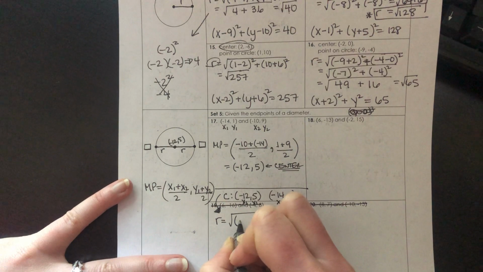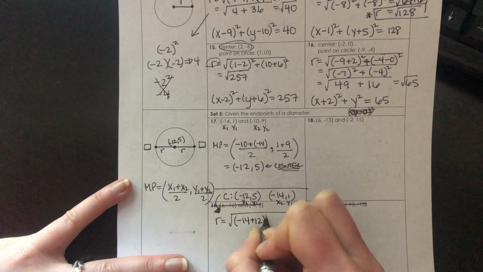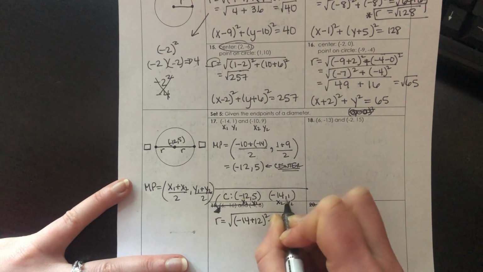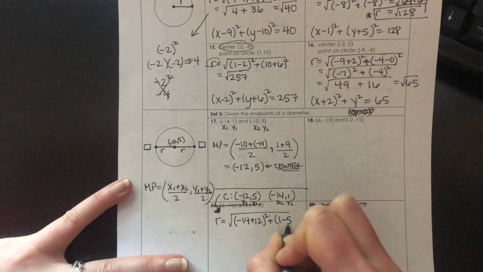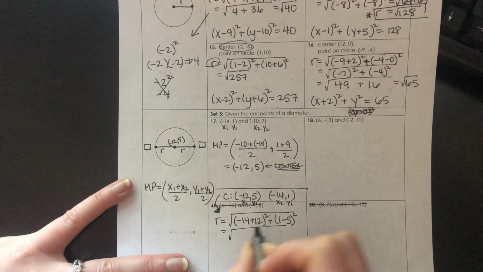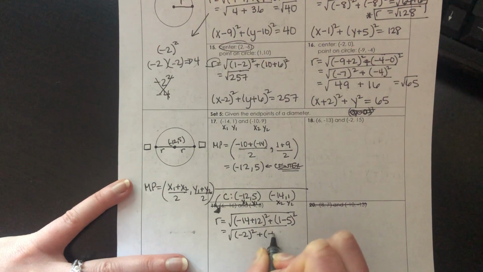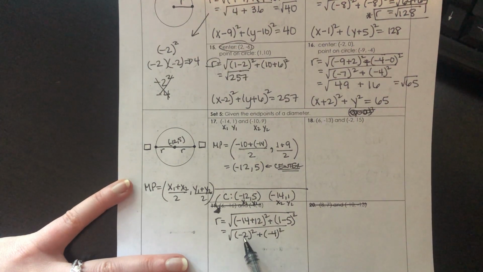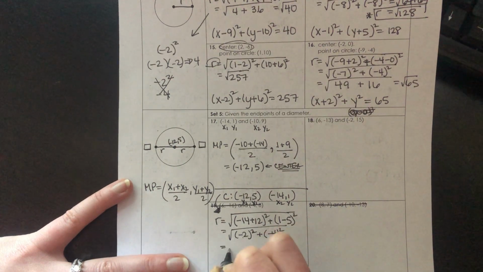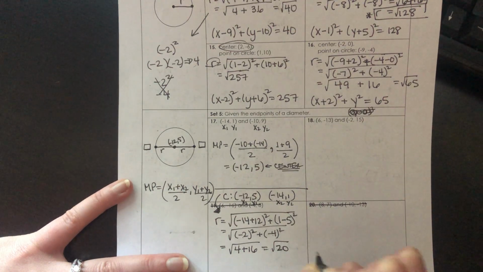So let's see, we're going to have -14 minus a negative makes a +12, quantity squared, plus y2 minus y1 quantity squared. If I simplify this, I get -2 squared plus -4 quantity squared. 2 squared is 4. -4 quantity squared is 16. That equals the square root of 20.